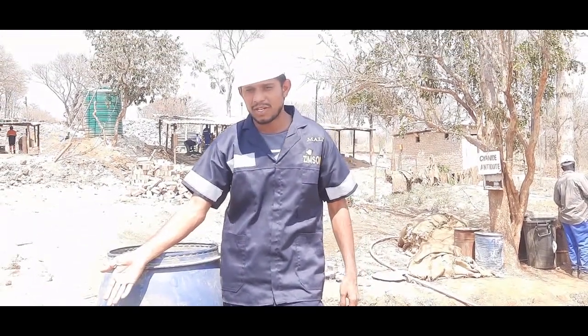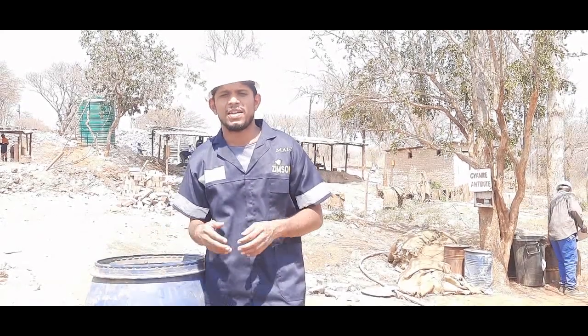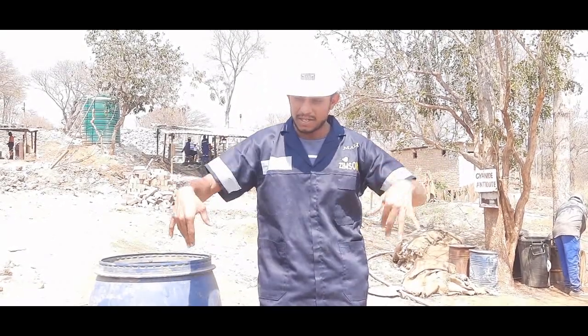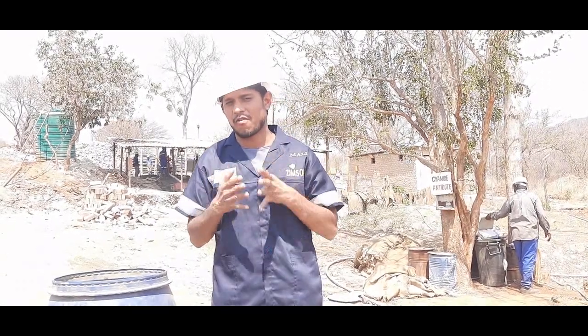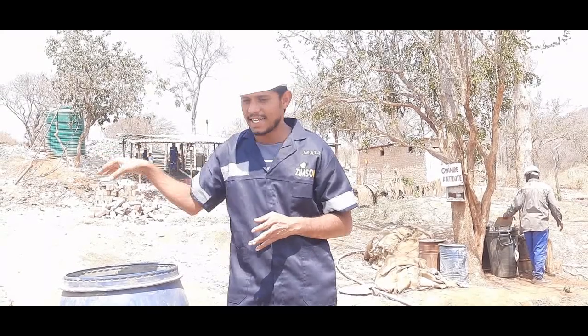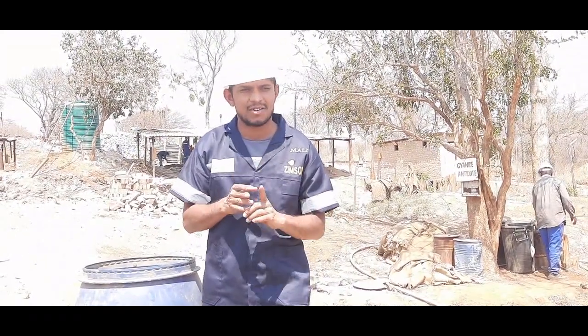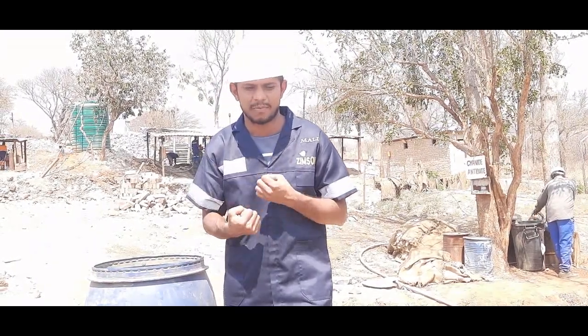We put some solution, then we can soak the solution. I forgot to explain the soaking period. What we observed here within our team is that for the oxide ores we soak 24 hours, but for sulfide ores we use between 48 to 72 hours to maximize leaching.